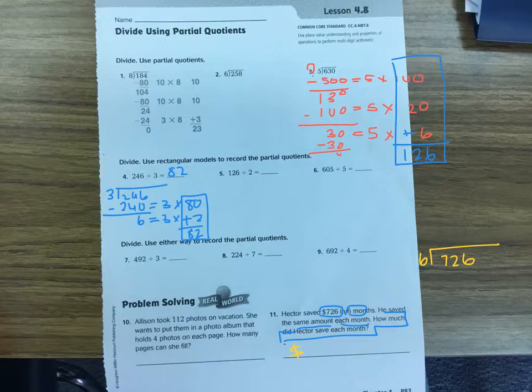All right, 72. I'm looking for multiples of 6 that are just under. I don't want to go over unless I was just estimating. So we could do 600. Do you guys want to stick with 10? Yeah. Just to show that it works? Okay, so let's do 600.